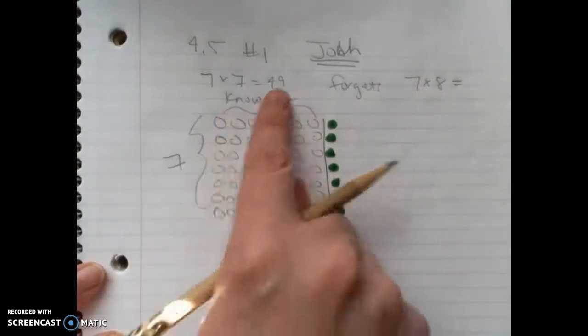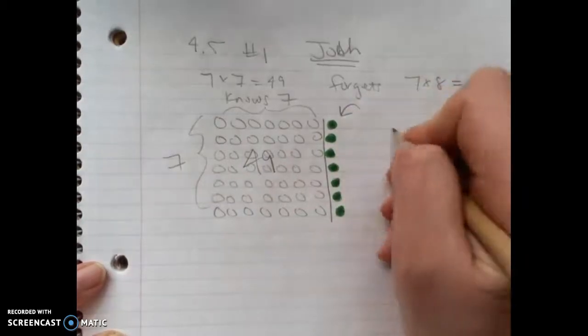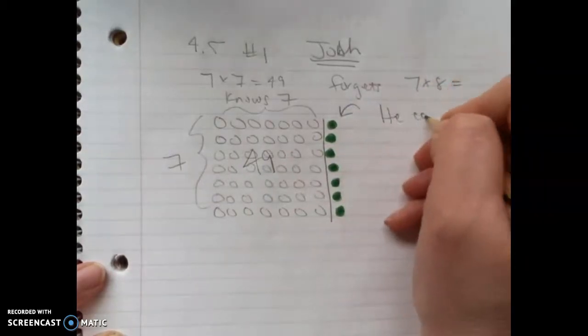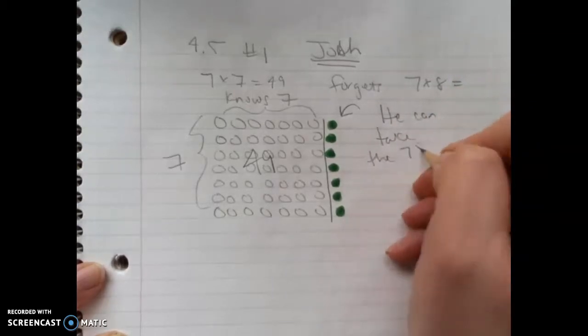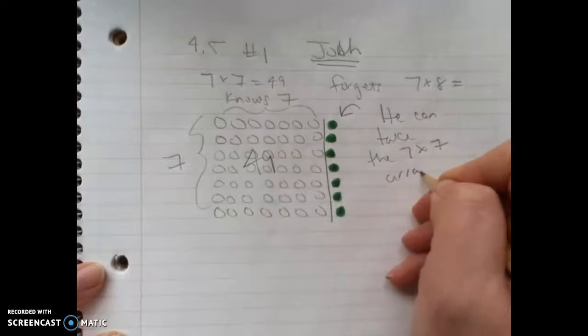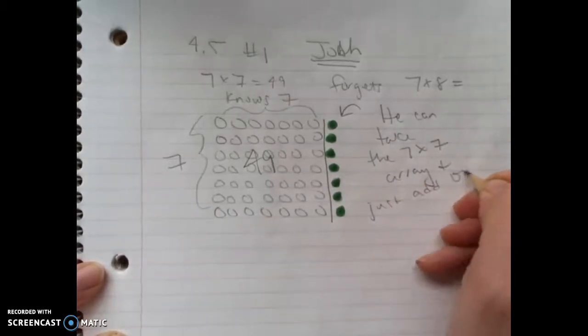So if he knows that 7 times 7 is 49, he can take the 7 by 7 array and just add one more column.